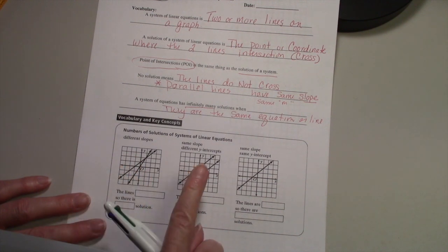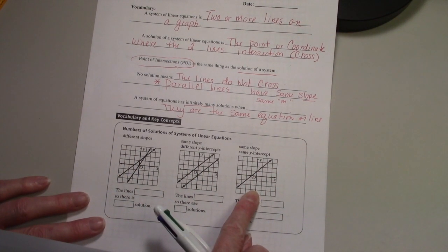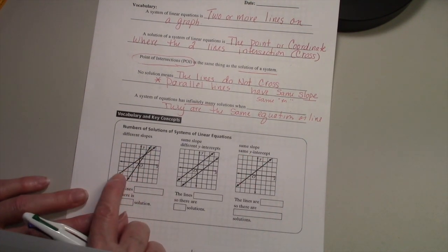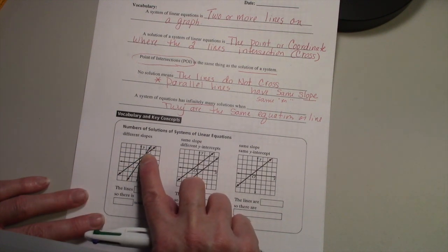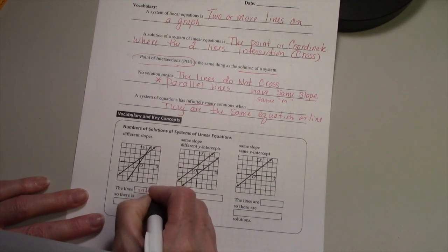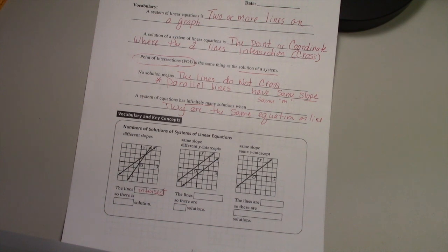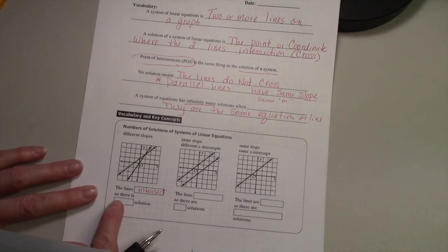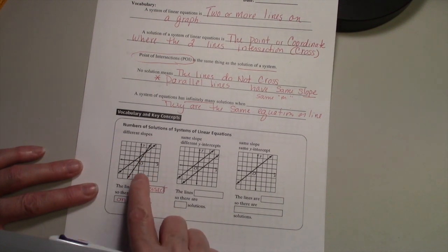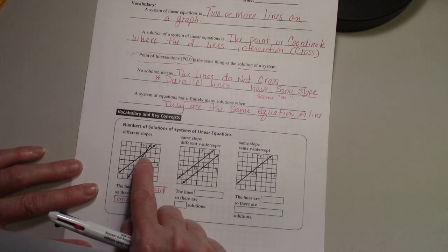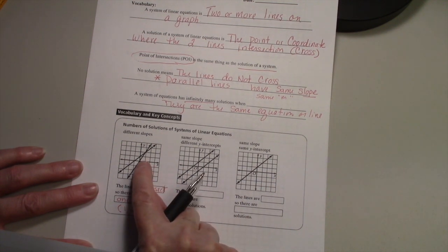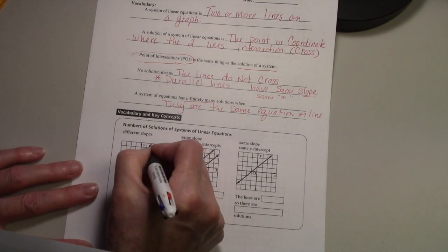You have an intersection, parallel lines, and actually one on top of the other, like a double line, same slope, same y-intercept. So different slopes, okay? This is one rate of change, this is another rate of change. Different slopes, then the lines intersect. They cross, and there is how many solutions? One solution. In this case, the solution is over 1, up 2, so the solution is (1, 2). Where do they crisscross? Right here.